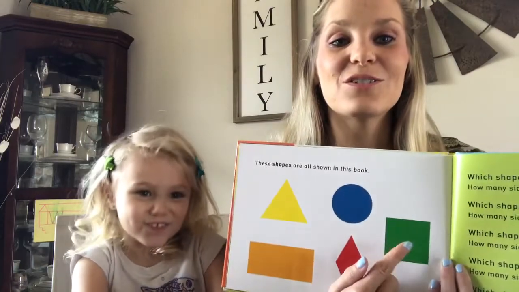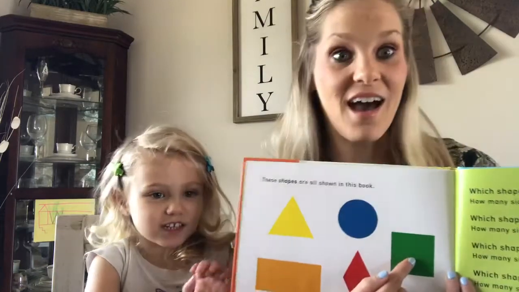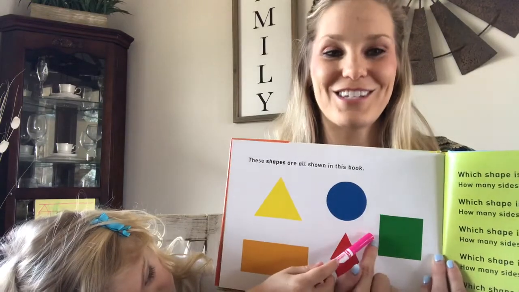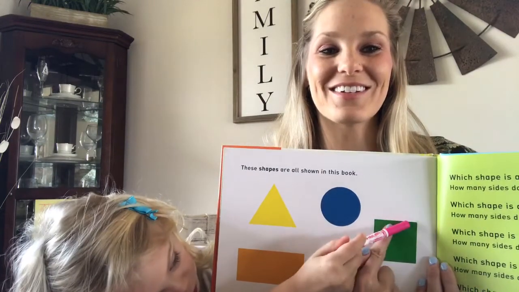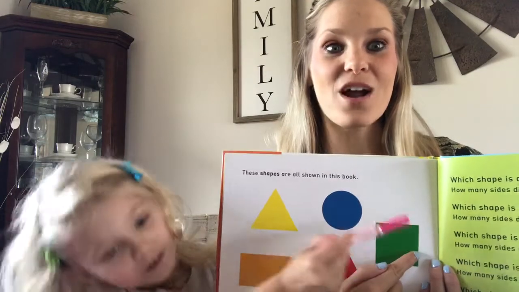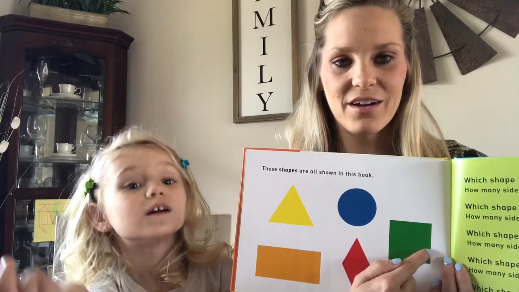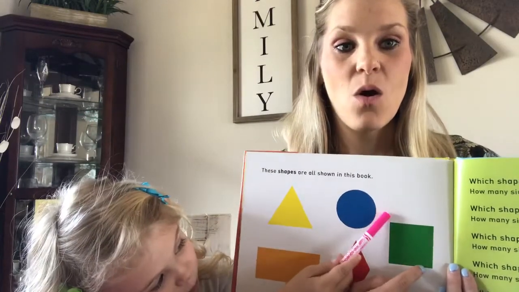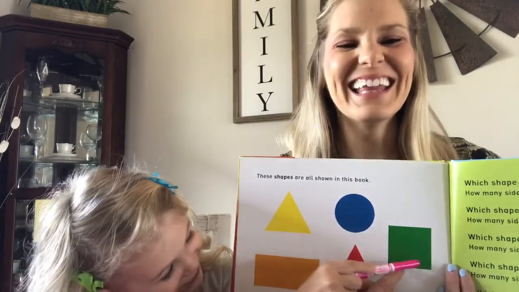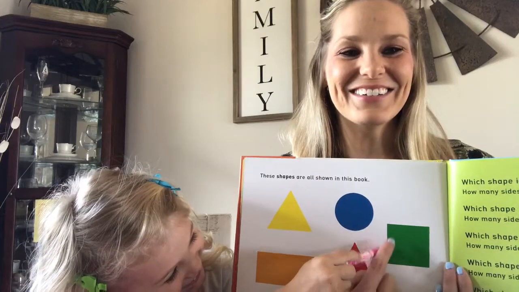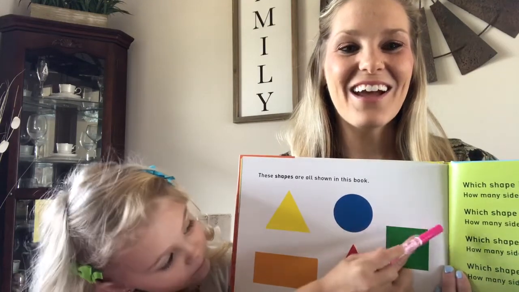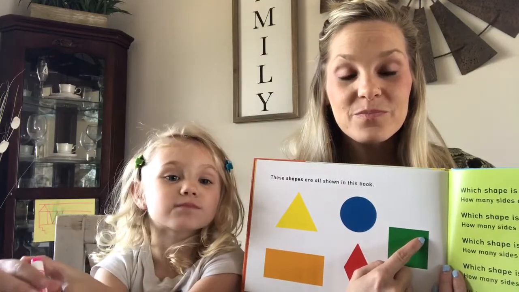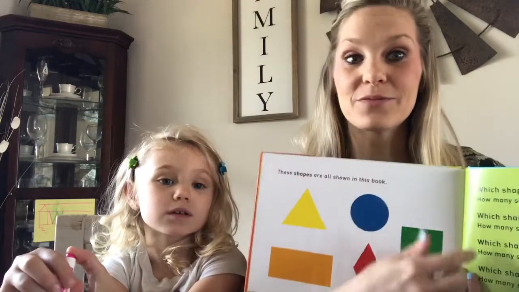Let's come to the next shape. Ready? This green shape, let's count the sides first. 1, 2, 3, 4. How many sides are there? 4 sides. Now let's count the corners. Ready? 1, 2, 3, 4. How many corners? There are 4 sides plus 4 corners.